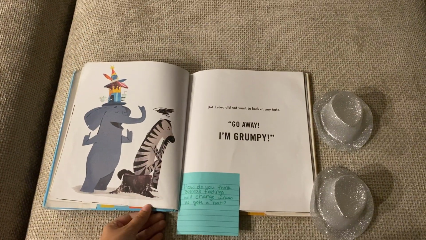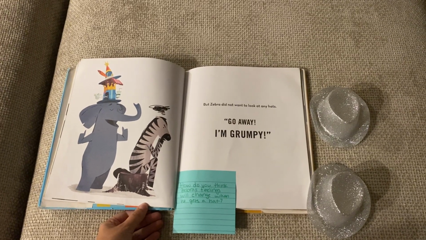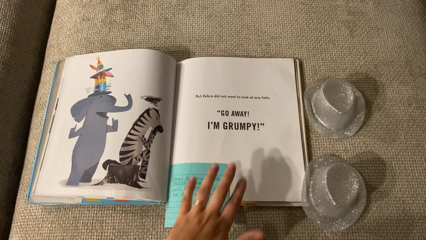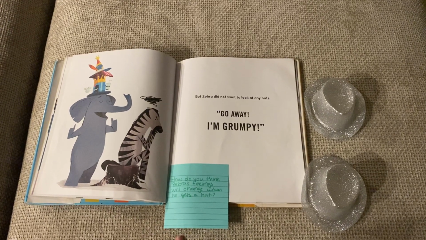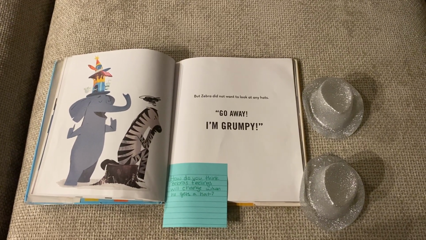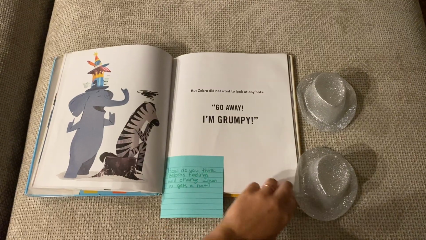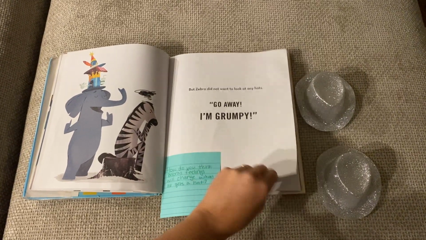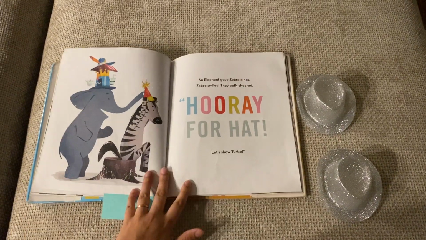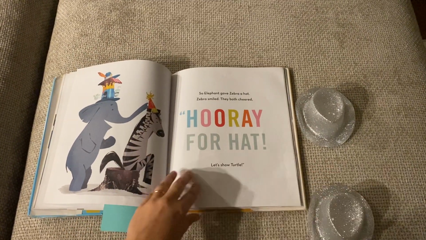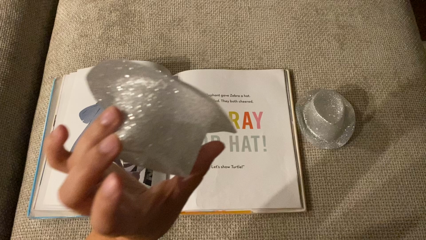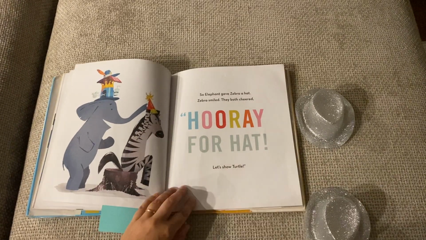But Zebra did not want to look at any hats. Go away, I'm grumpy. At this point, I would pause and ask the class, how do you think Zebra's feelings will change if he gets a hat? So Elephant gave Zebra a hat. Hooray for hat! They'd raise it again. Let's show Turtle.